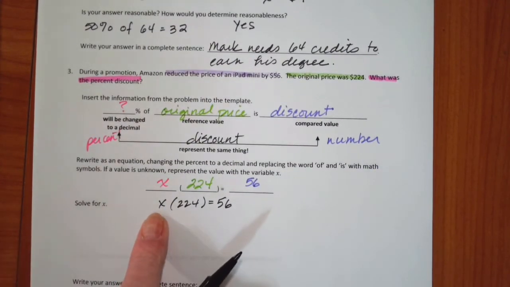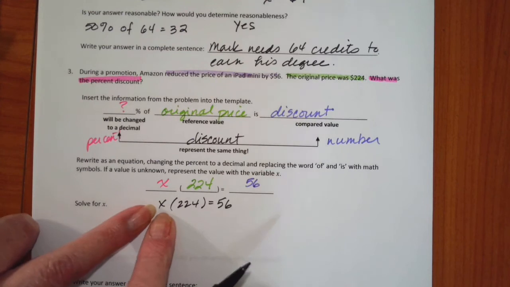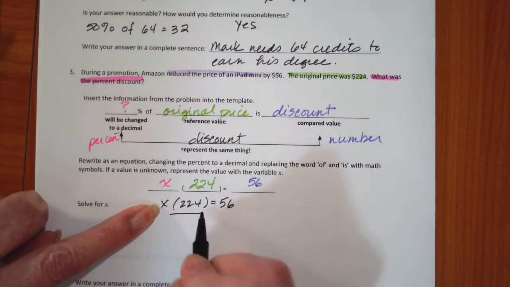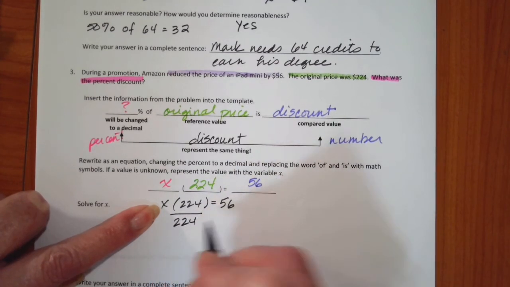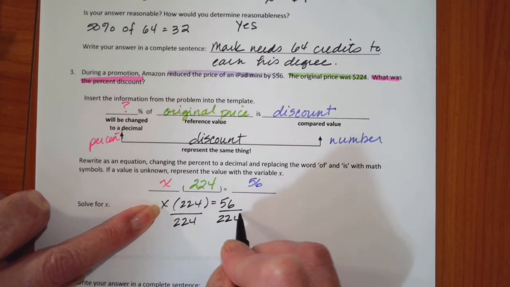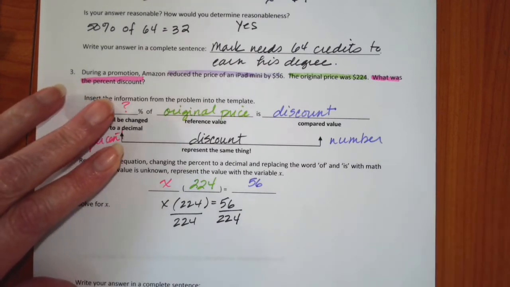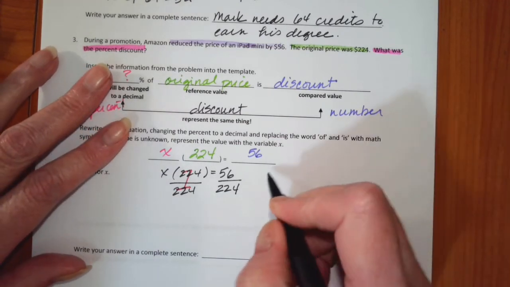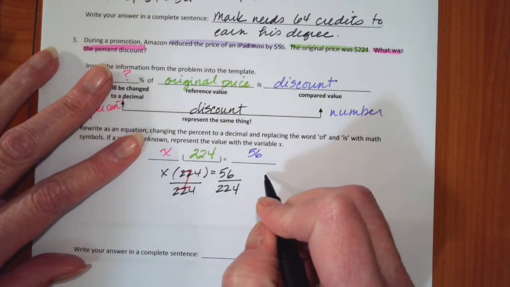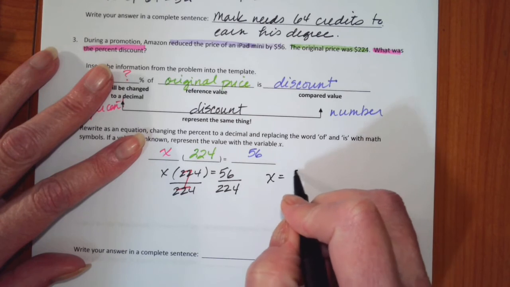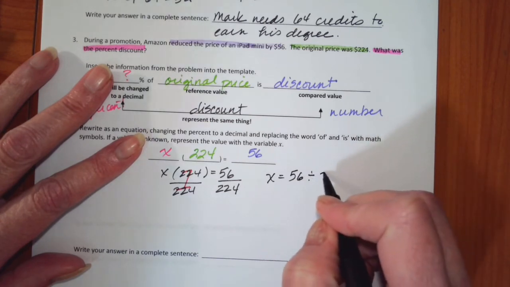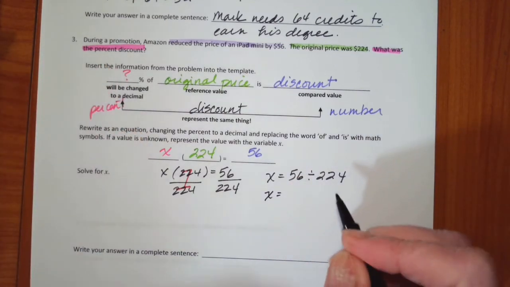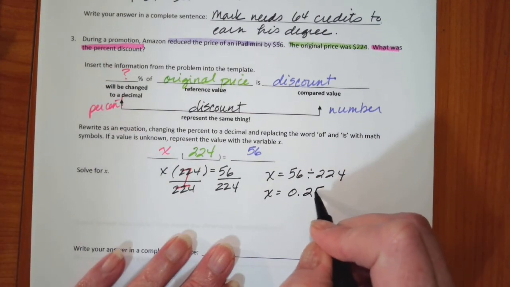Once again, my goal is to get this variable by itself. It is multiplied by 224. To undo that, do the inverse, which is divide by 224. Whatever I do to one side of an equation, I have to do to the other. So that becomes 1, which gives me just 1x or x. So x is 56 divided by 224 in your calculator. So x is 0.25.